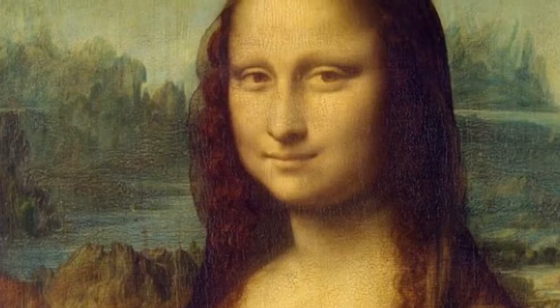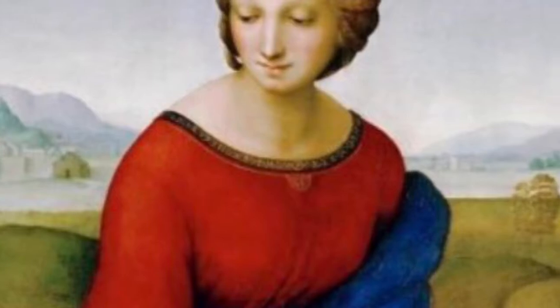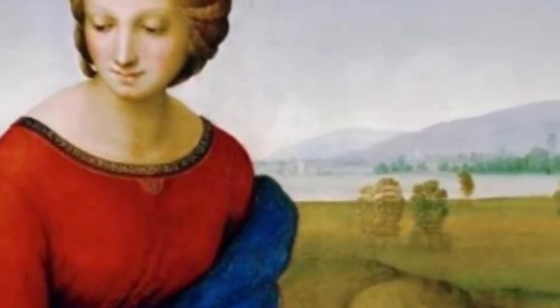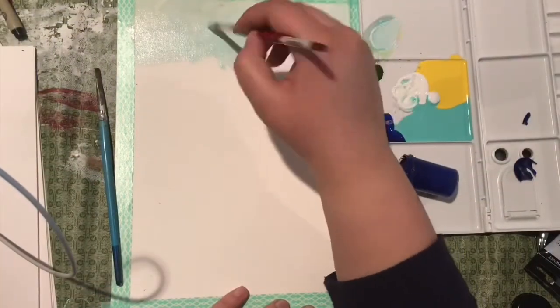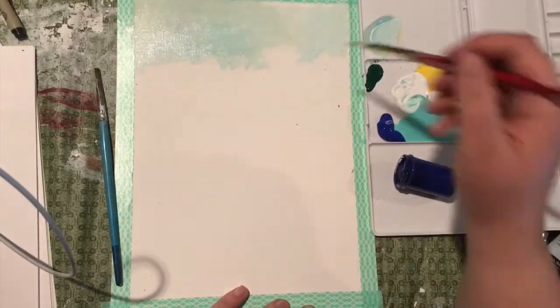This is something that the Renaissance artists were really great at conveying. You can definitely see it in the Mona Lisa, and in this painting here, definitely that color of the sky mixing in with the land as it gets further away.